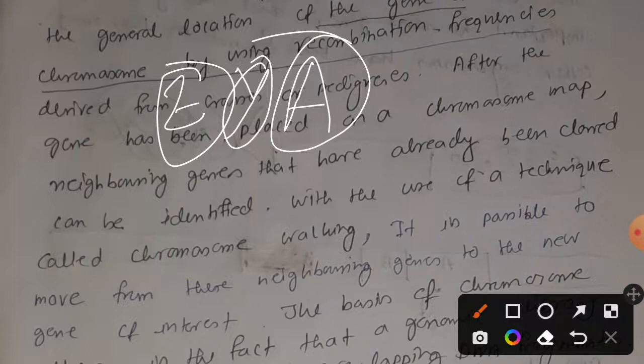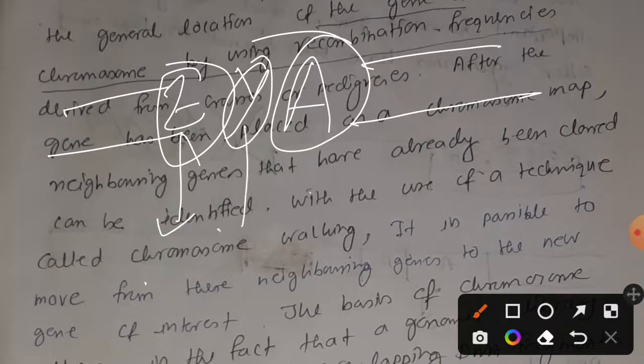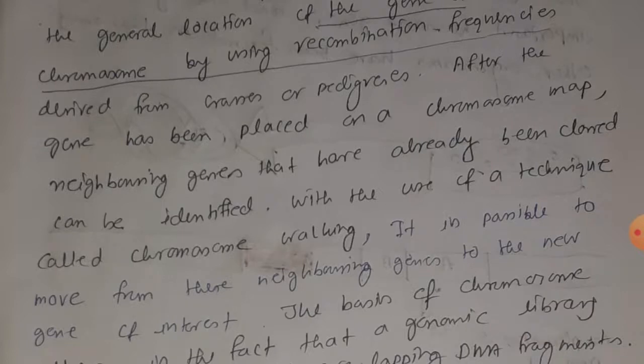The genetic map will not tell us the sequence of Z, Y, or A. It simply tells you which gene is located after which, but it will not give you the details of the sequence.